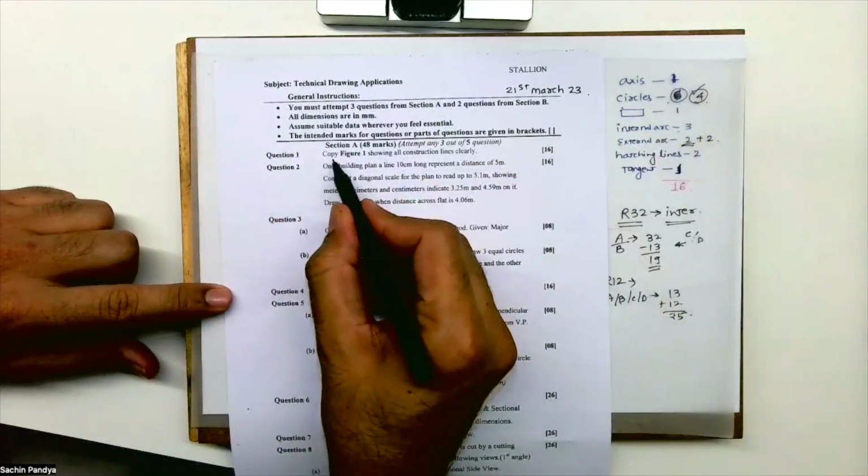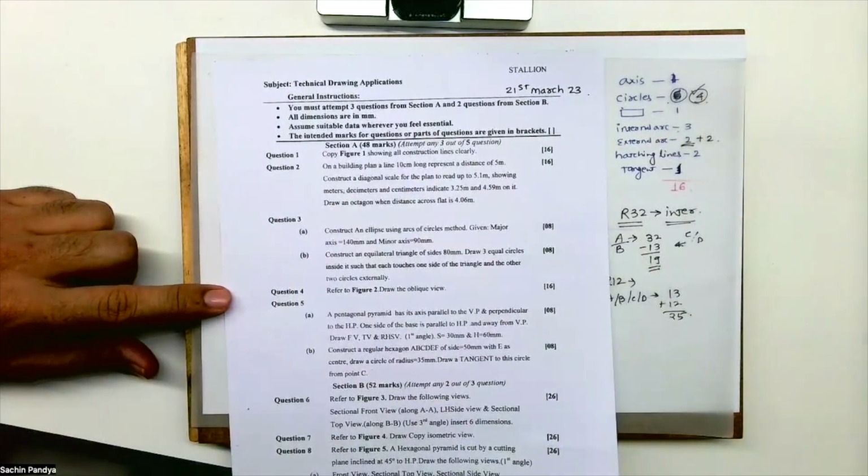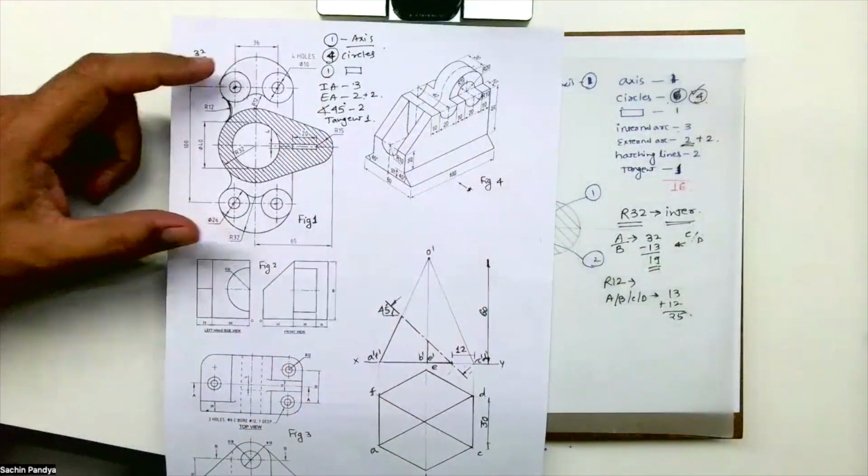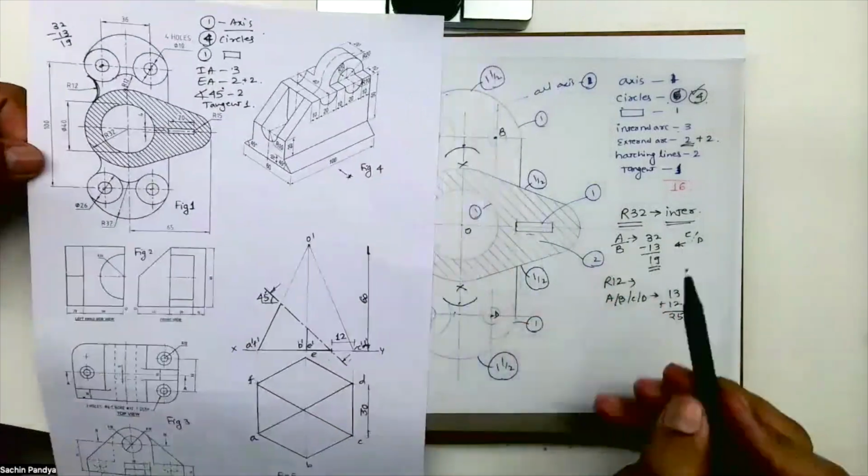So first sum is copy the given question. So in that we have to copy this diagram ditto same. It's a template sum. So I will explain you the marking scheme.